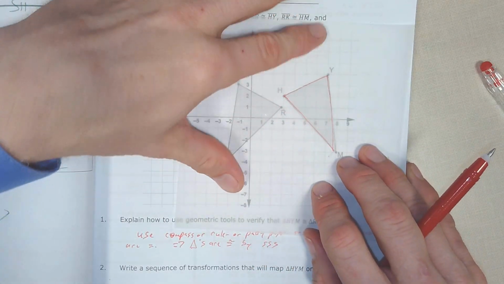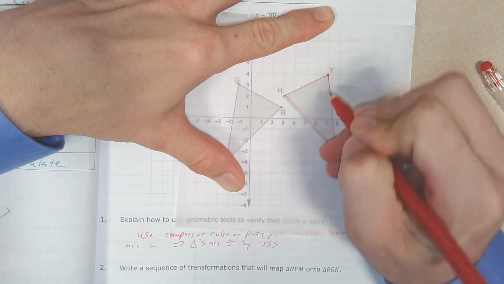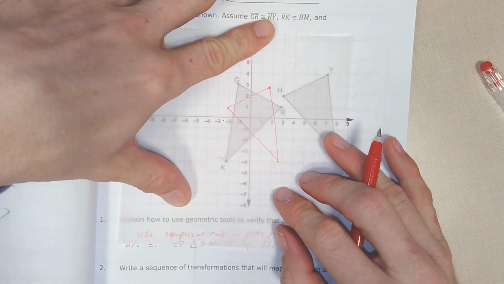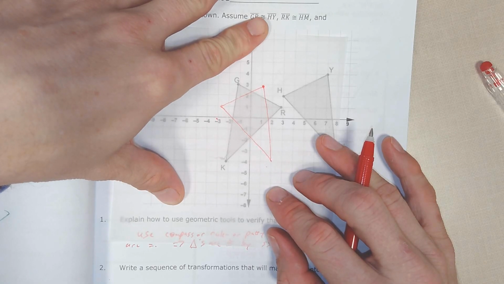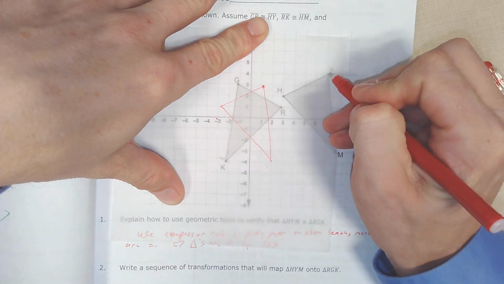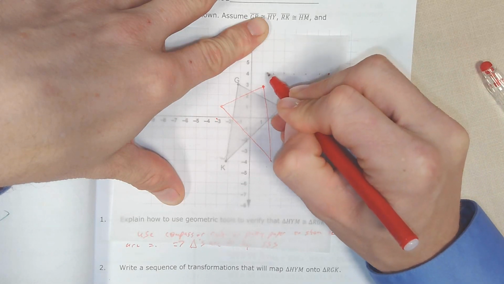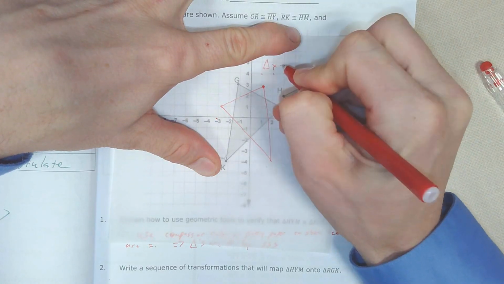All right, so my translation here, this guy needs to go to here, I believe. No, it needs to go to there. So this guy needs to go here. So it's going to be 1, 2, 3, 4, 5, 6. My delta x is -6.